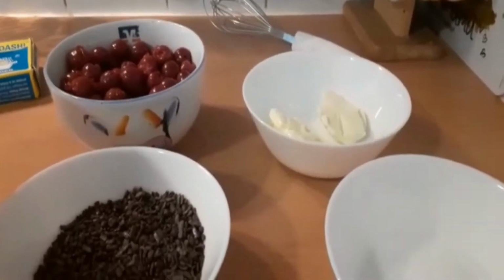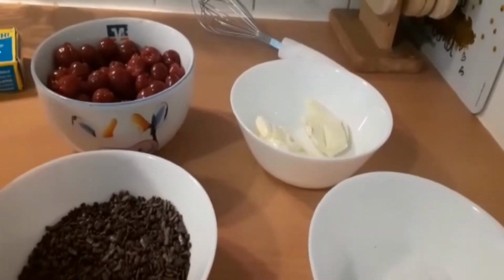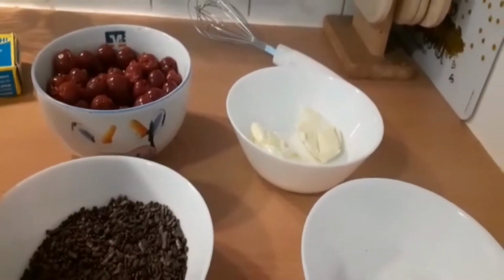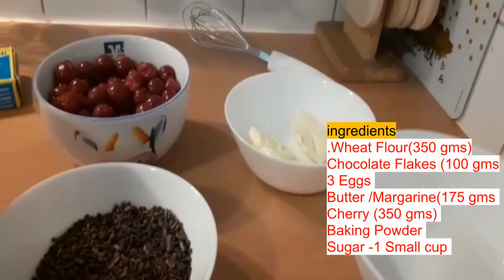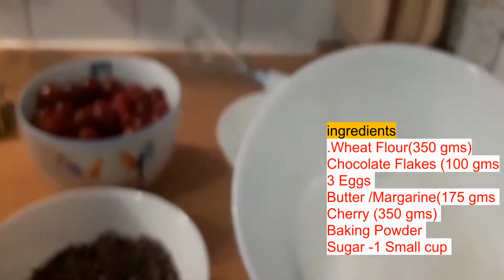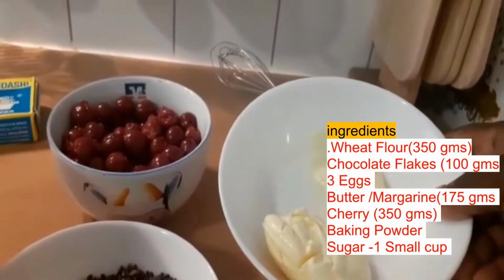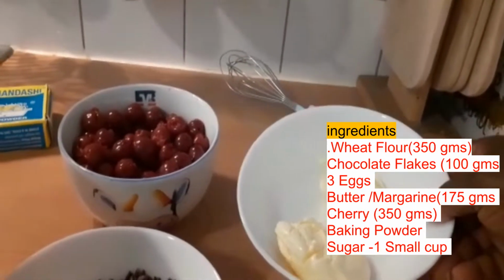So hi guys, today we are going to bake a cherry chocolate cake, and here are my ingredients. I'm having some sugar, 200 grams. I am having my margarine here. You can as well use butter if you like.